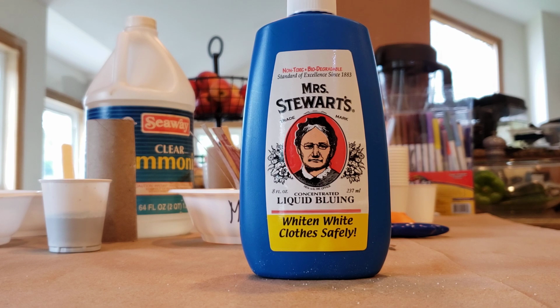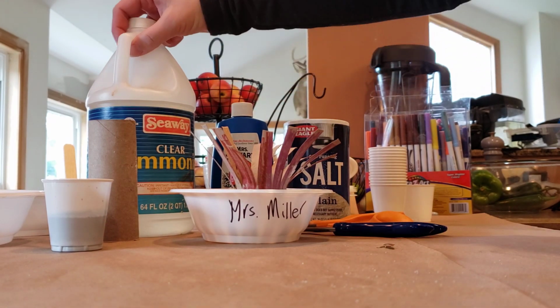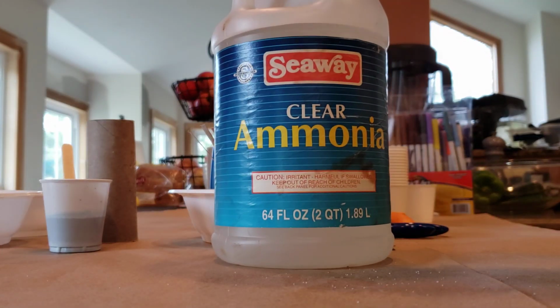So you're going to use 1 tablespoon of that, and then you're going to use half a tablespoon or 7 milliliters of clear ammonia. Ammonia is harmful if swallowed. You want to keep it away from your eyes.